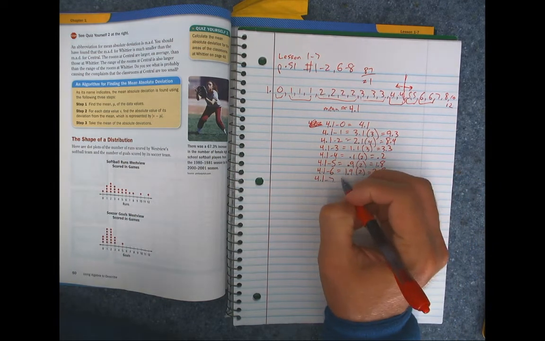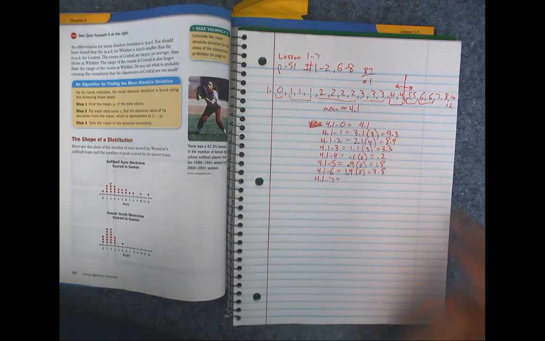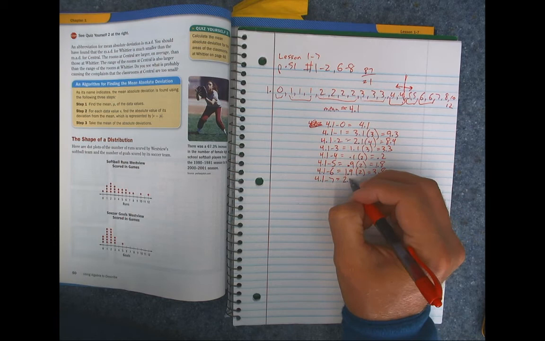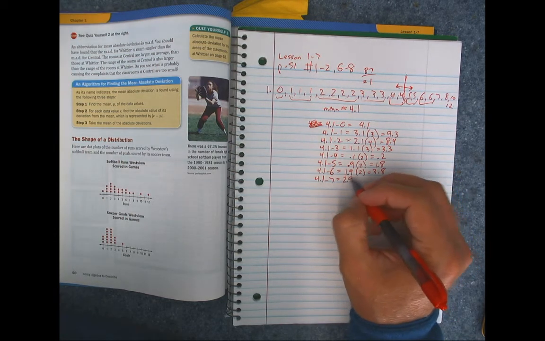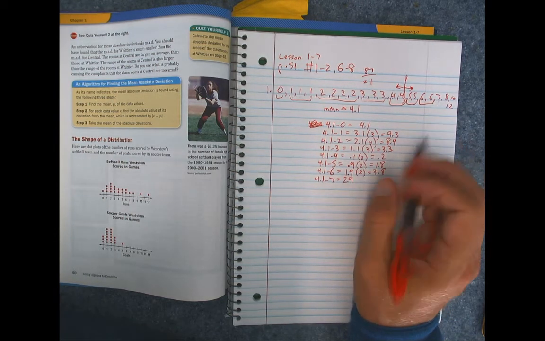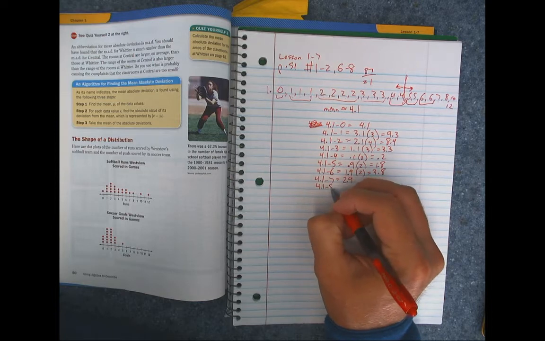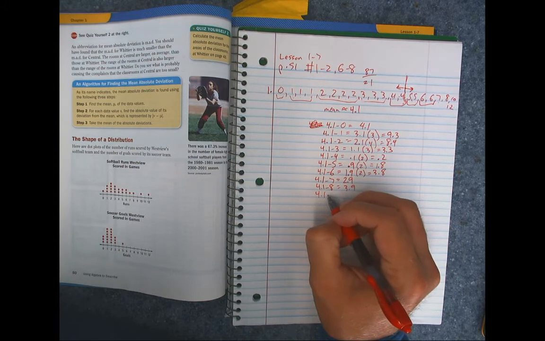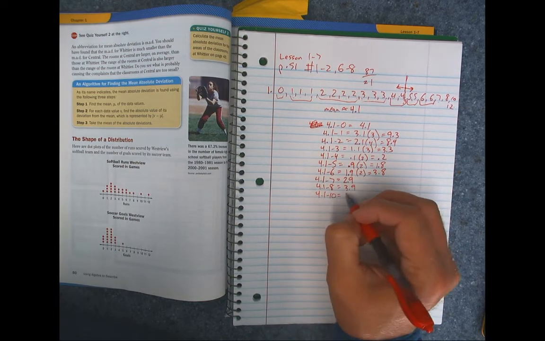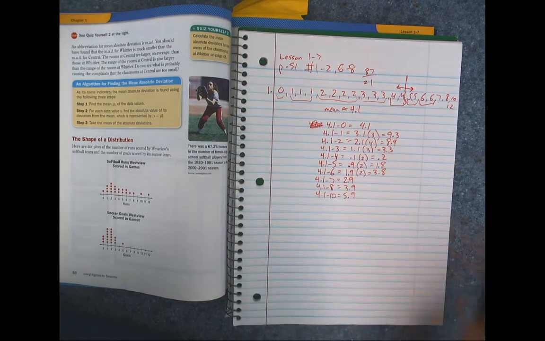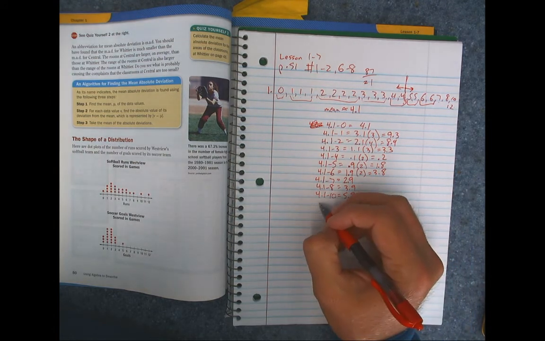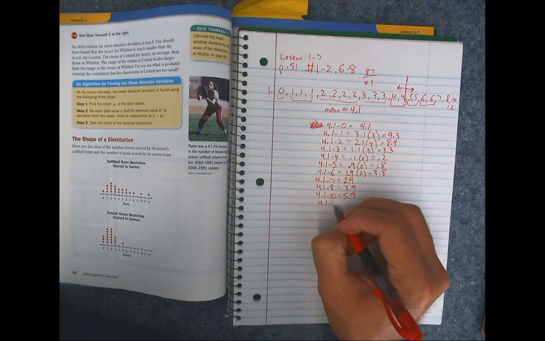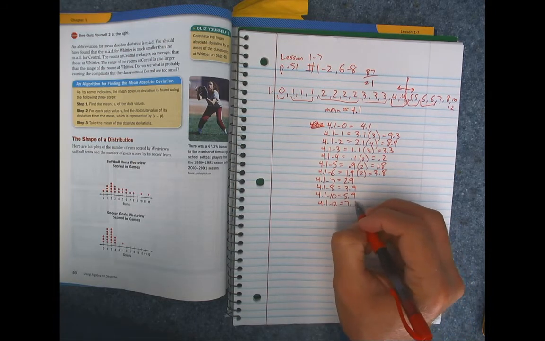Then 4.1 minus 7 should just be one more, 2.9, and there's only one of those. So 4.1 minus 8 would be 3.9, one more. 4.1 minus 10, that should be 5.9. And 4.1 minus 12 is 2 more, so 7.9.